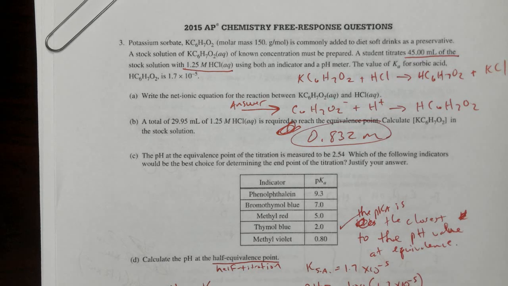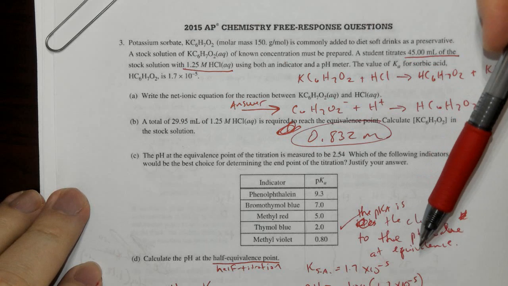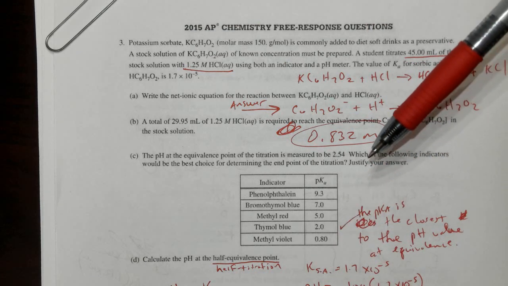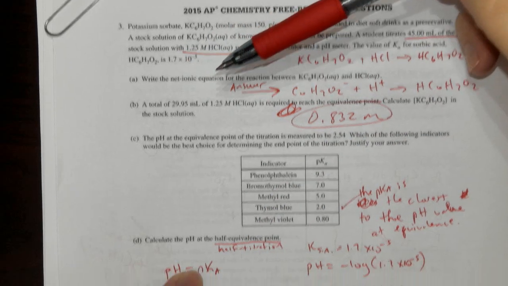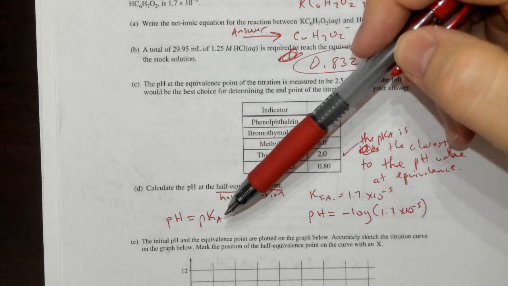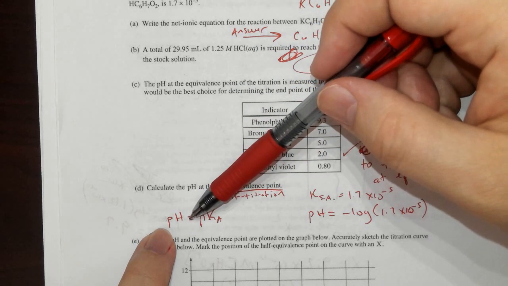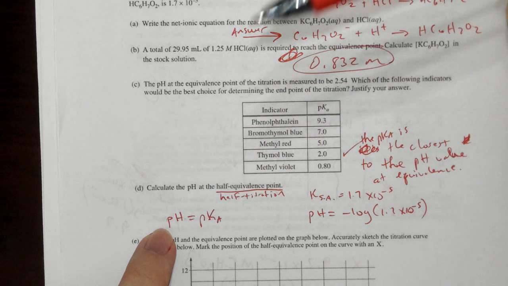Now some of you may be concerned about this because we've been working with potassium sorbate, which is a base, and then all of a sudden it asks for the pH at half equivalence, and I'm throwing in pKa's here. So am I violating anything? The answer is no, because I'm finding pH. If I were looking for the pOH, I'd need the pKb for potassium sorbate.